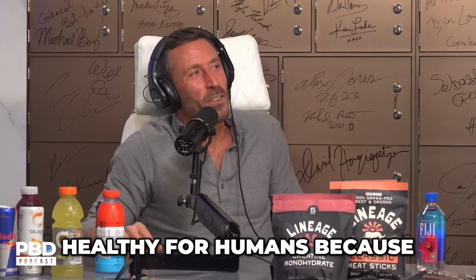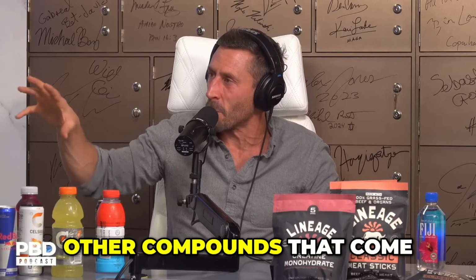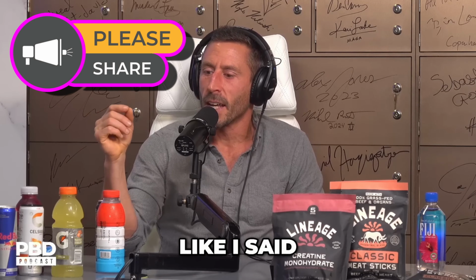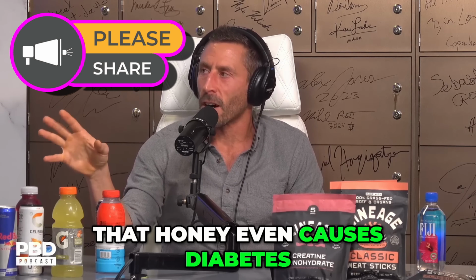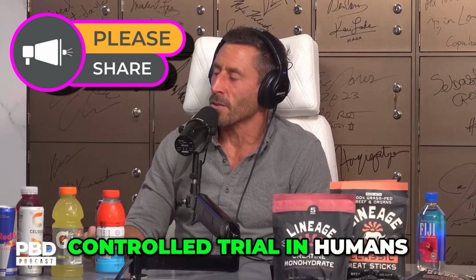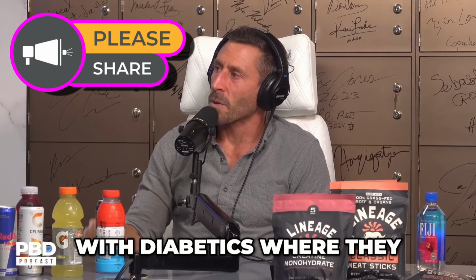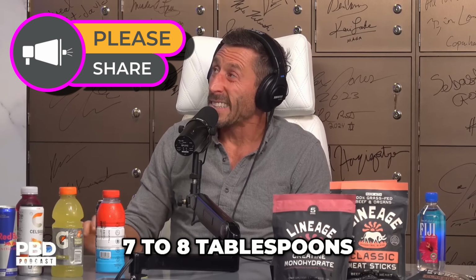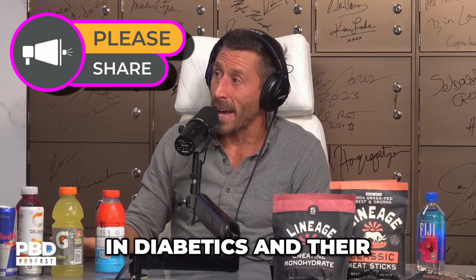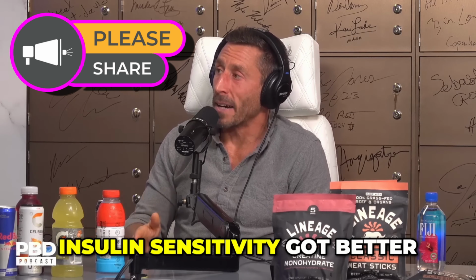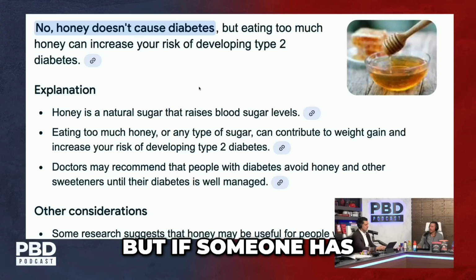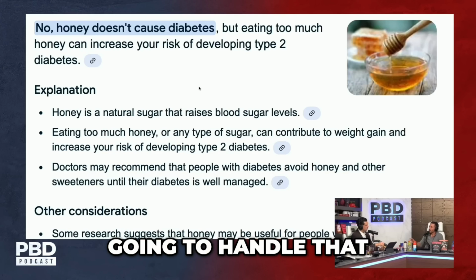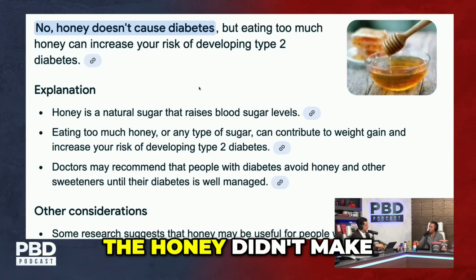But blueberries are so healthy for humans because of all these other compounds that come with it. And I don't think, like I said, that in a whole food package, sugar is harmful for humans. Like I said, there is no evidence that honey even causes diabetes. There's actually a randomized controlled trial in humans with diabetics where they gave them up to 120 grams, which is almost 7 to 8 tablespoons of honey per day, and their insulin sensitivity got better. So we can talk about all these nuances, but if someone has diabetes and you eat fruit or you eat sugar, your body is not going to handle that sugar well, but the fruit and the honey didn't make you diabetic.